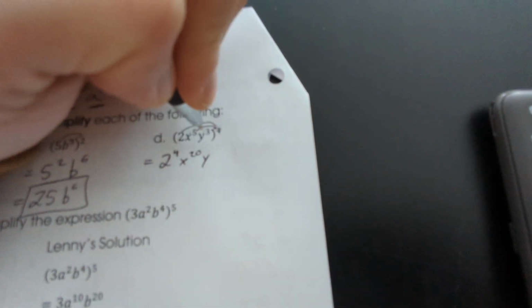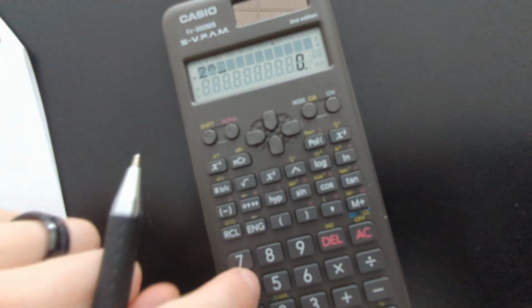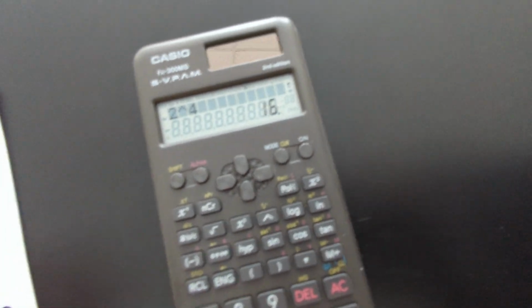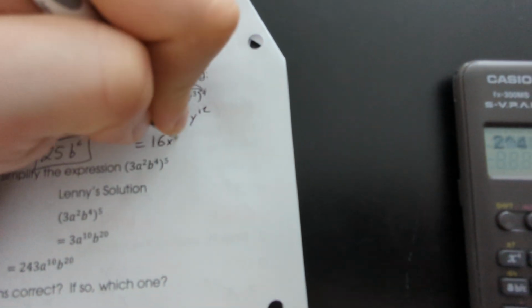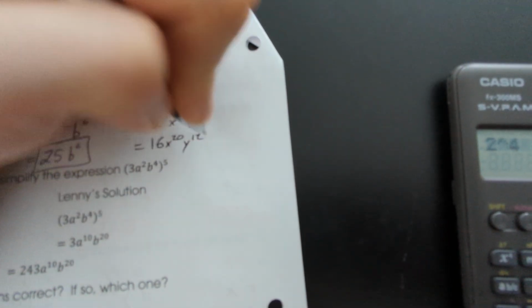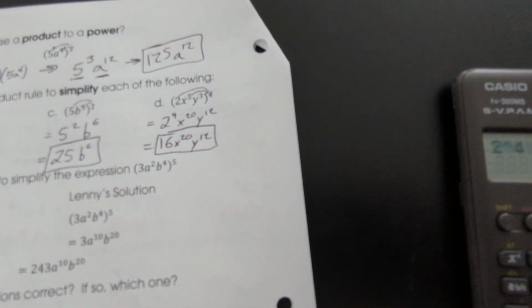And then we have y, 3 times 4 is 12, so y to the 12. And then we do 2 to the power of 4, which is 16. So we have 16, x to the 20, y to the 12 as our final answer. Okay.